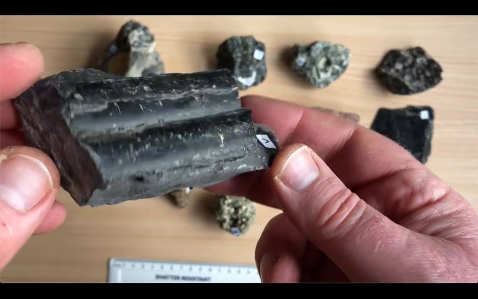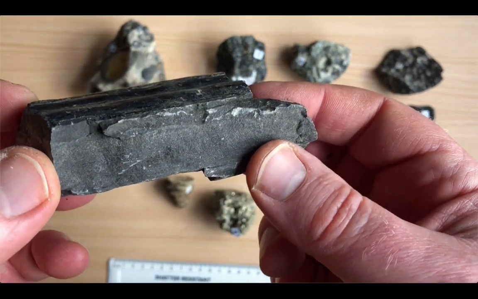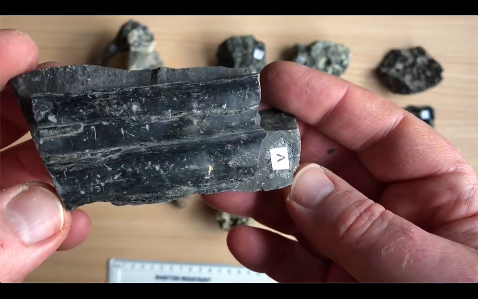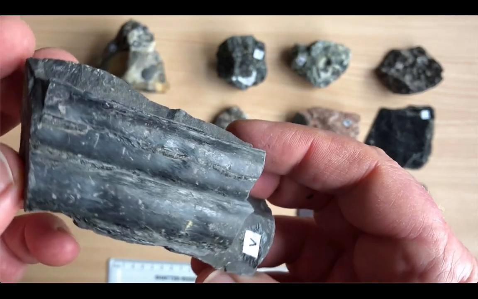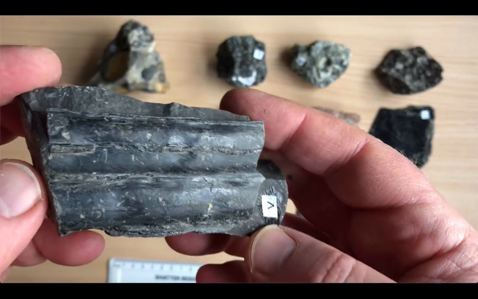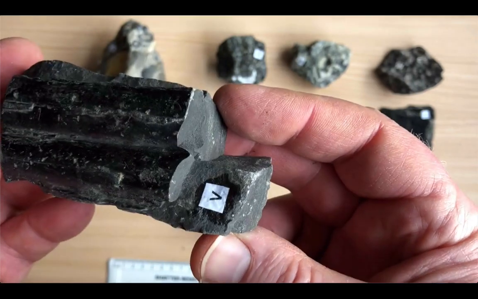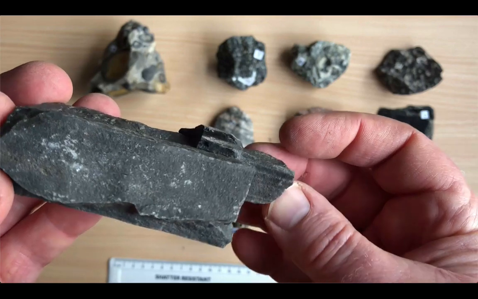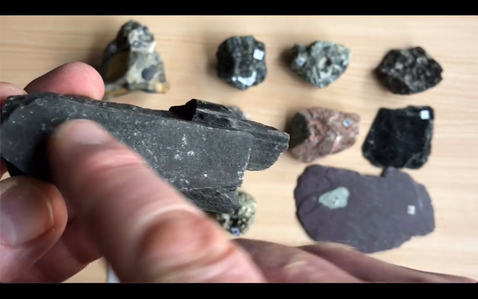Specimen V is quite dark in colour. The grains within the rock are quite small. We can see this shiny material at the surface. It's creating a regular form on this rock. There appear to be some rough layers within the rock.